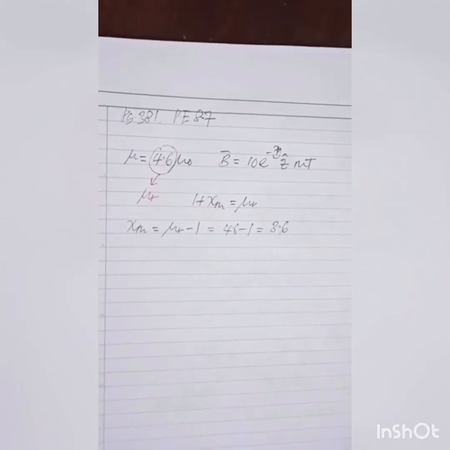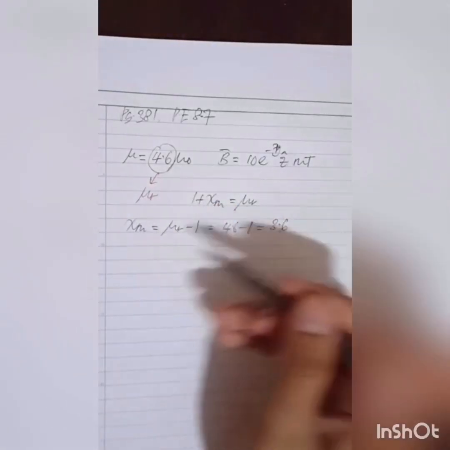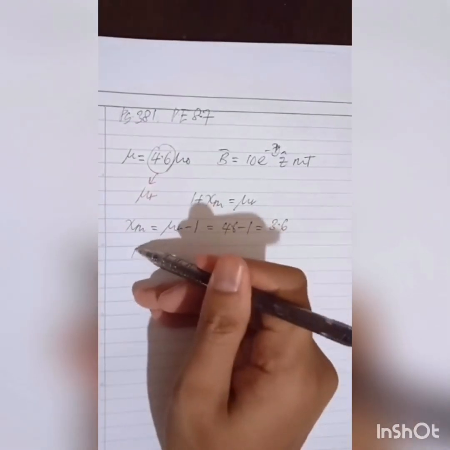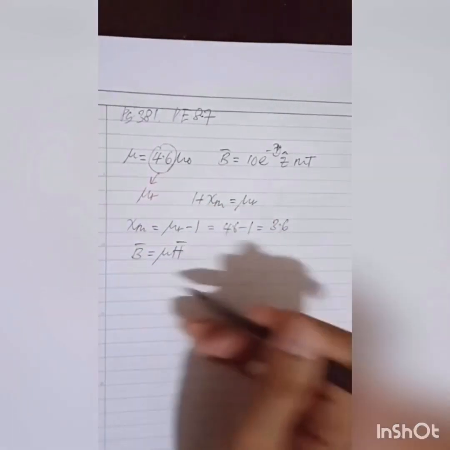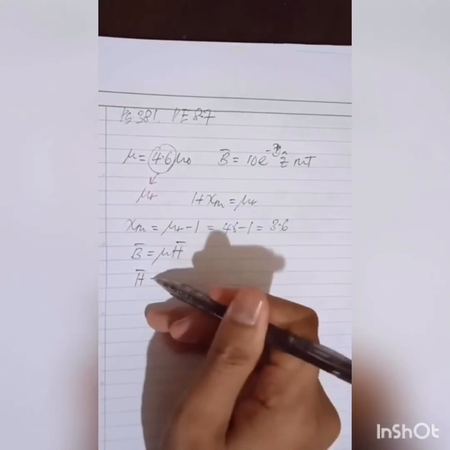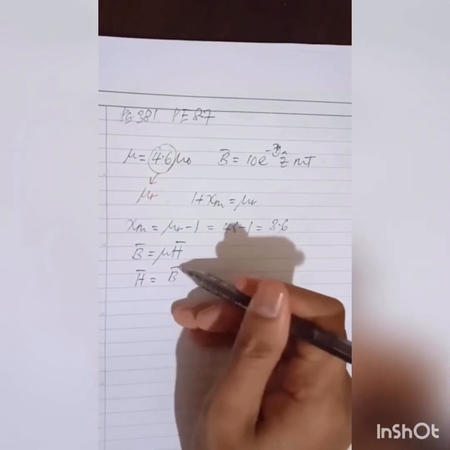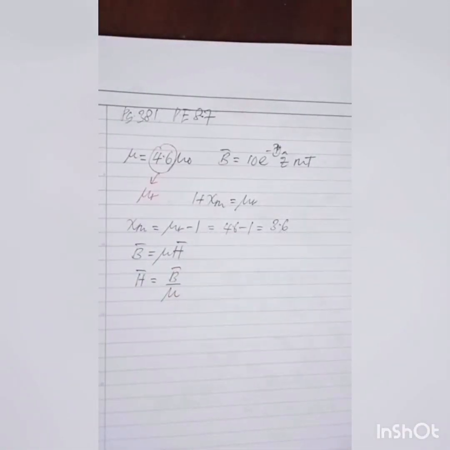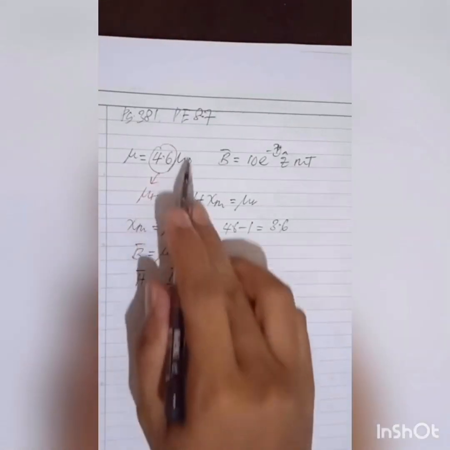Okay, so now we are going to find the H. The H can be obtained from this simple equation. The B is equal to mu H, so I can simply find the H by rearranging this equation, B over mu, and we should know that this mu belongs to mu r mu naught as shown up here.